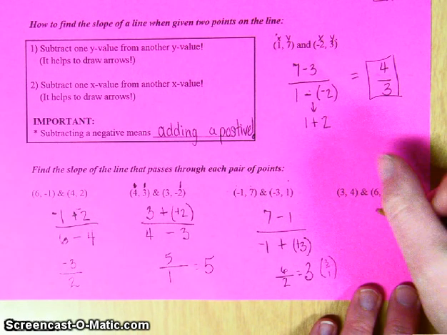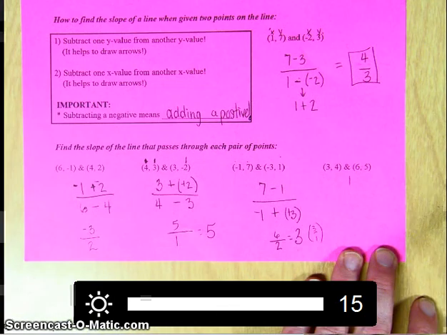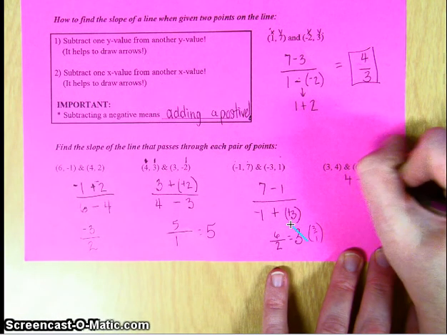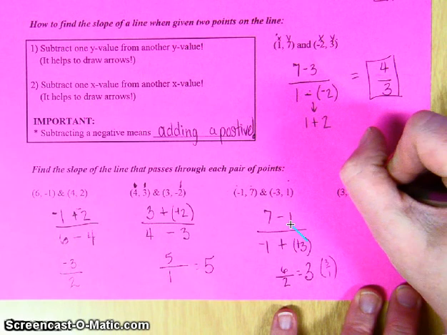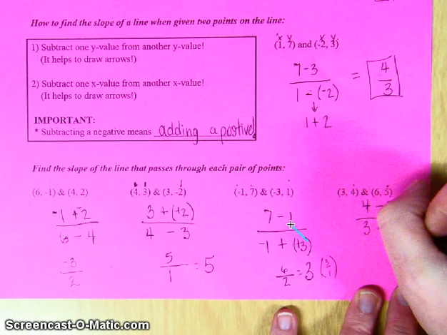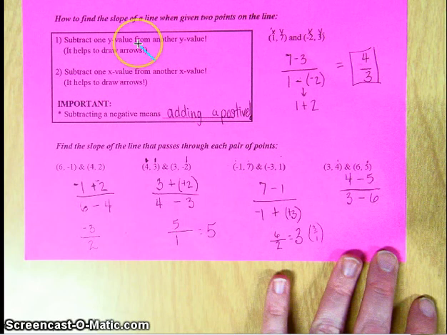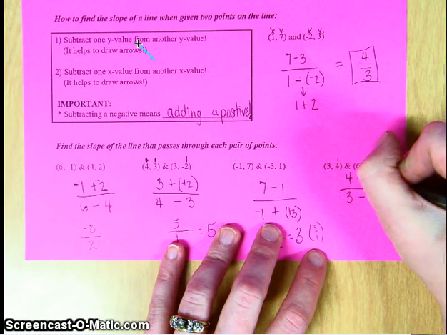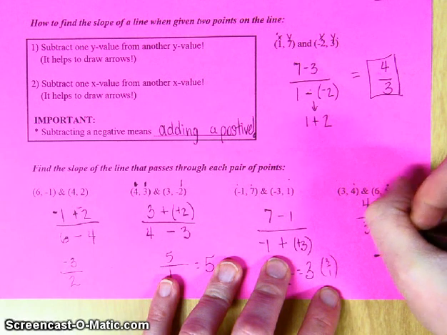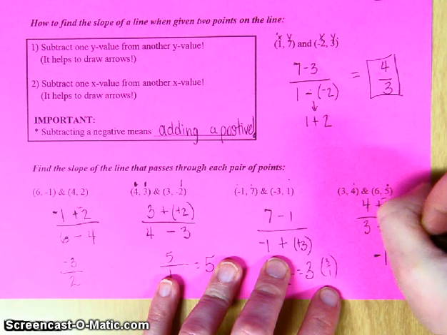Last one, 4. 4 minus 5 over the x difference, 3 minus 6. 4 minus 5, add your opposite. That's a negative 1. 3 minus 6, add the opposite.